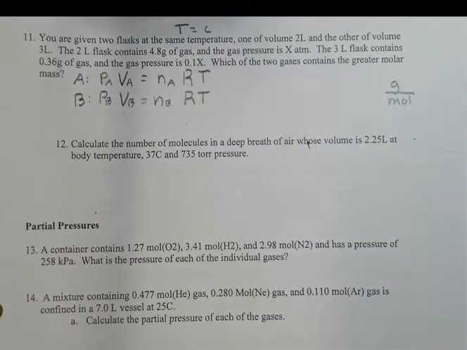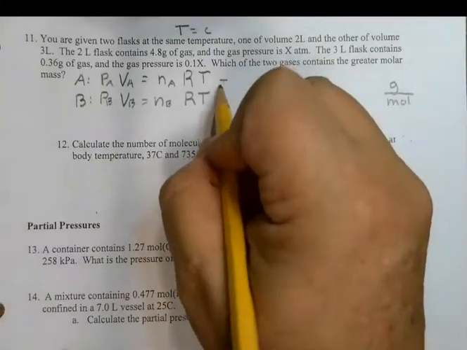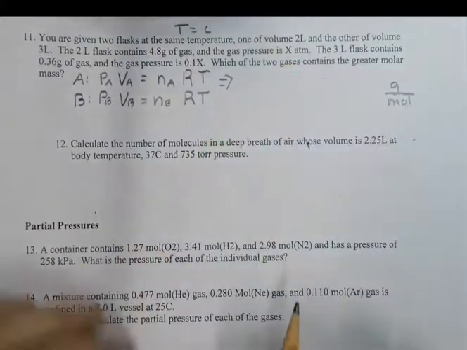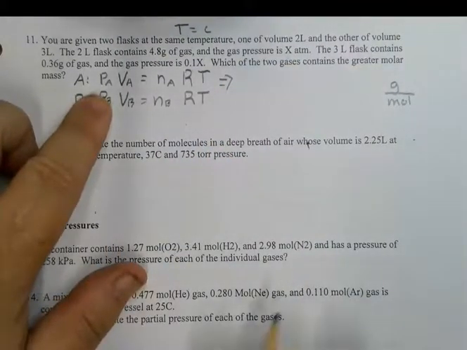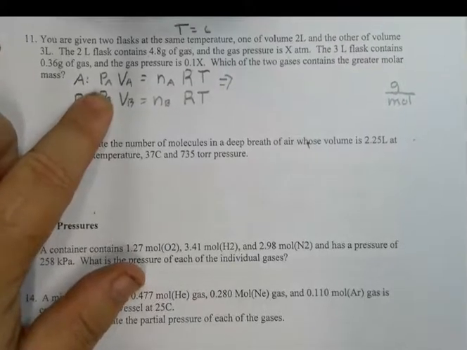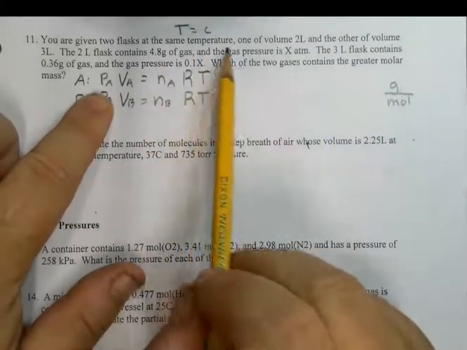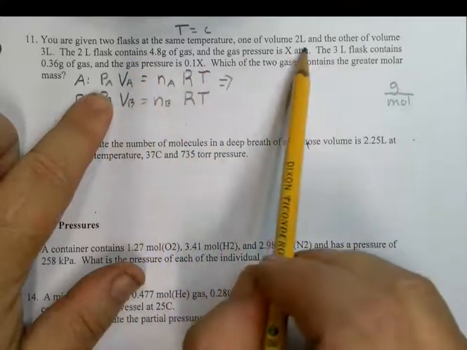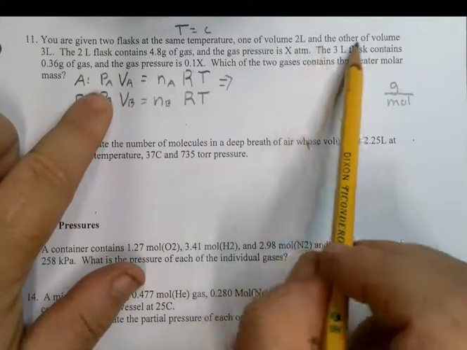Now I'm going to make a ratio of these two and fill in the numbers that I know. The pressure in A is the first one. You're given two flasks, one with 2 liters, the other with 3.